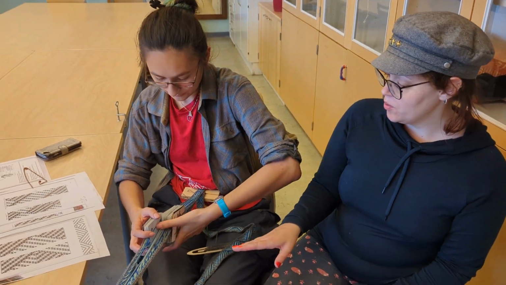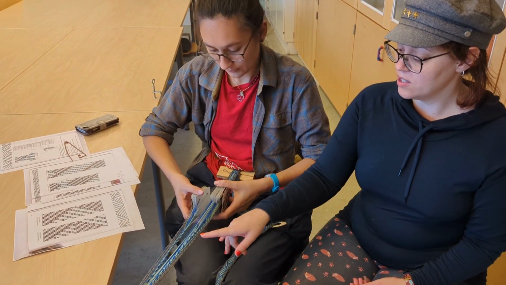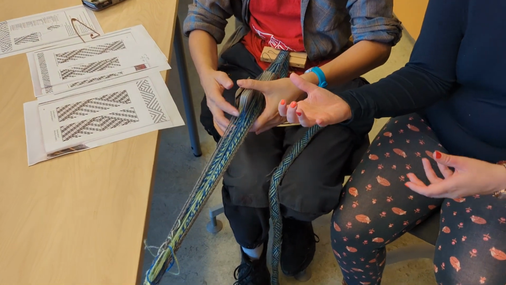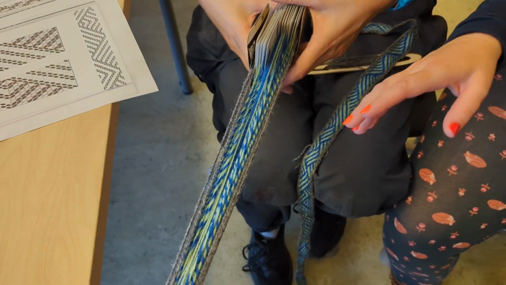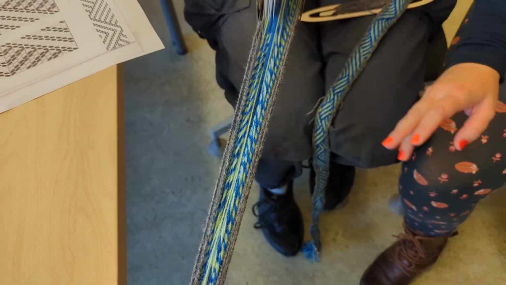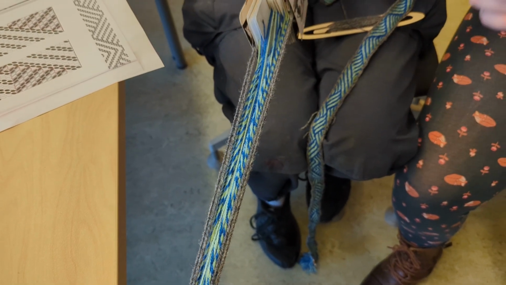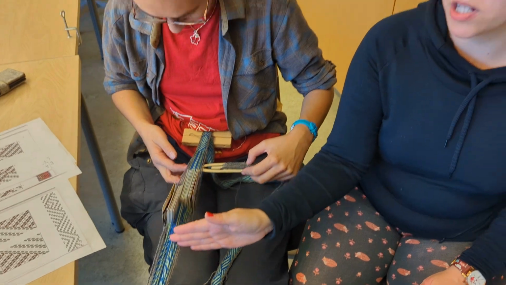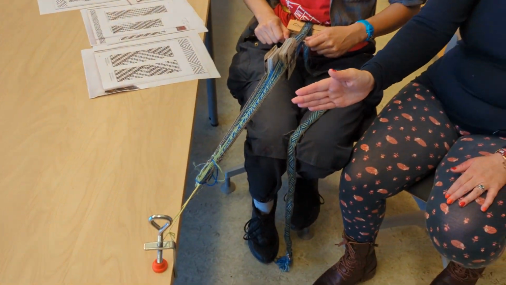What happens though with the tablet weave, as we can see here at the other end, as we're just turning the tablets, they will twist above your work as well, and this will become a limitation when you're reaching the end of your work.